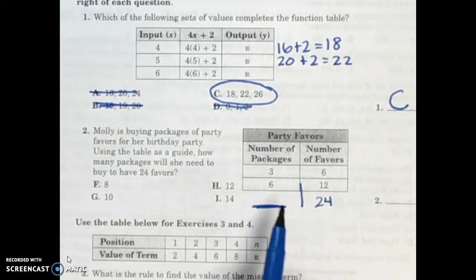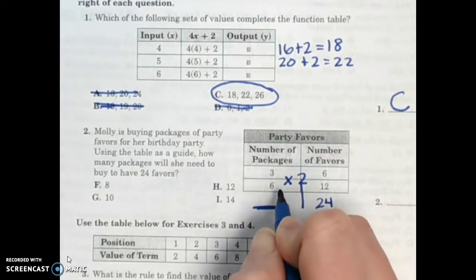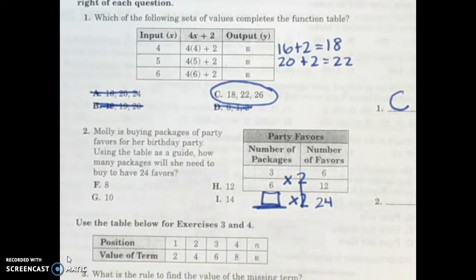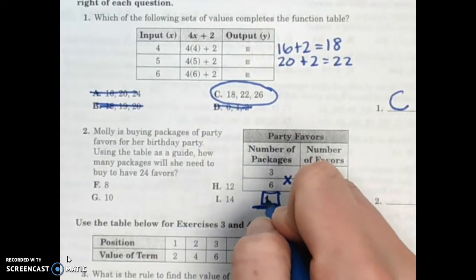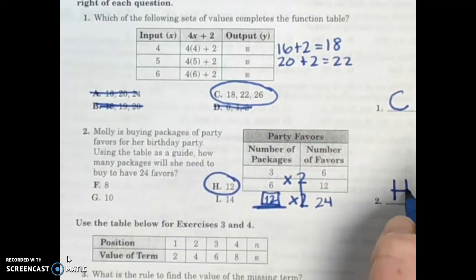So to get from 3 to 6 and 6 to 12, we're multiplying by 2. So we have blank times 2 is 24. And 12 times 2 is 24. So our answer is H, 12.